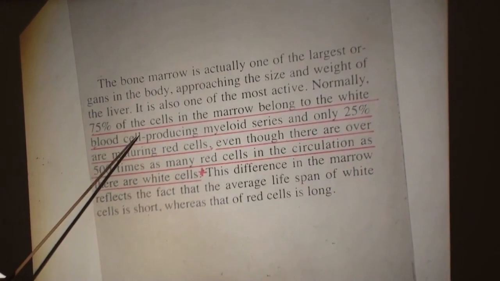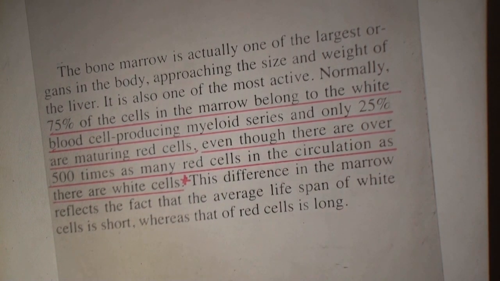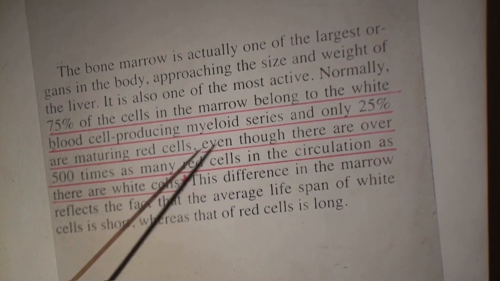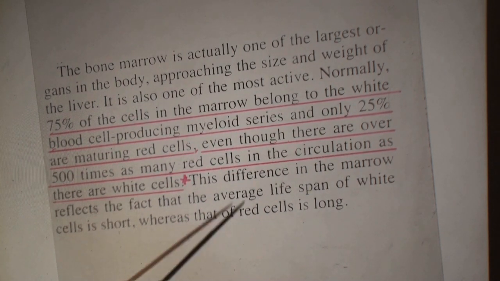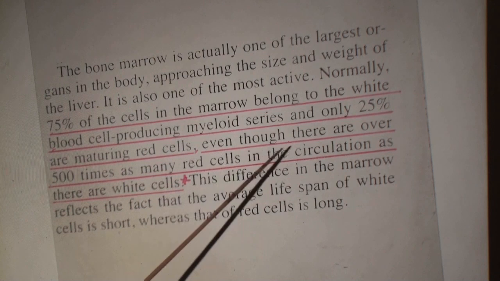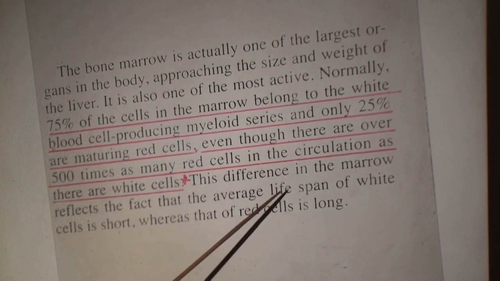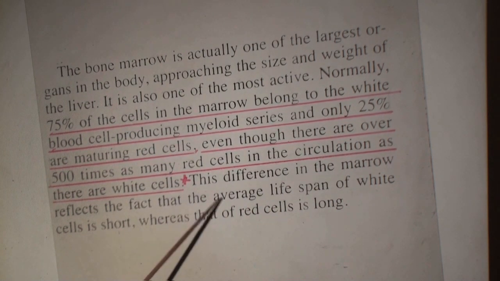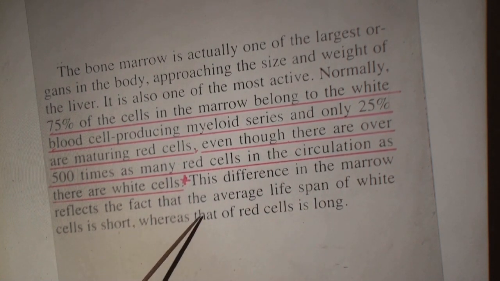Normally, 75% of the cells in the bone marrow belong to the white blood cells, producing myeloid series, and only 25% are maturing red blood cells. Even though there are over 500 times as many red blood cells in the circulation as there are white cells, the difference in the bone marrow reflects the fact that the average lifespan of the white blood cell is short, whereas that of the red blood cells is long.